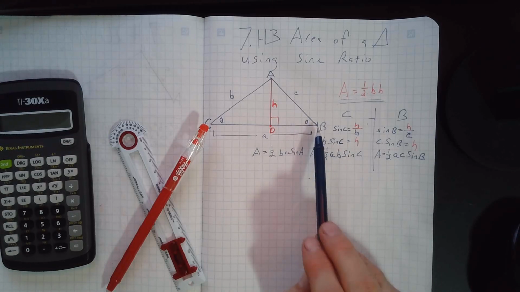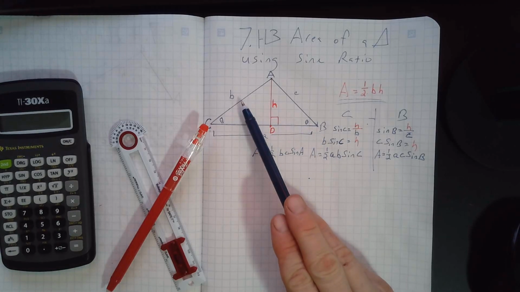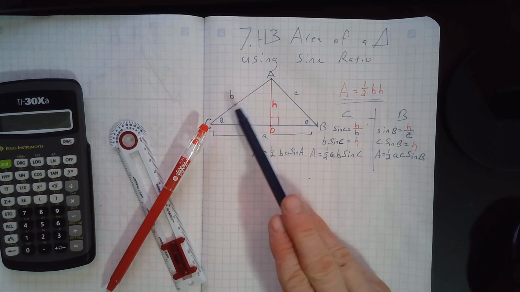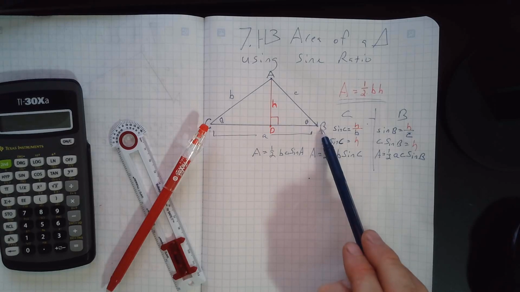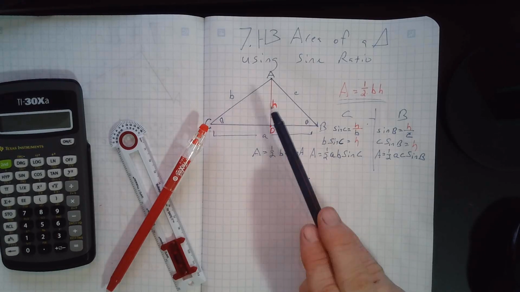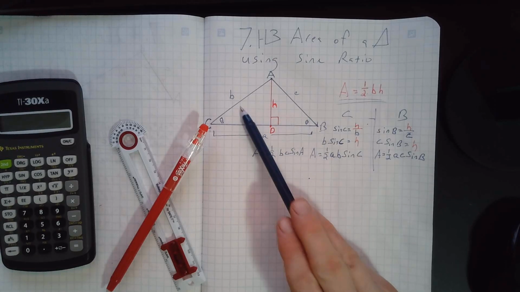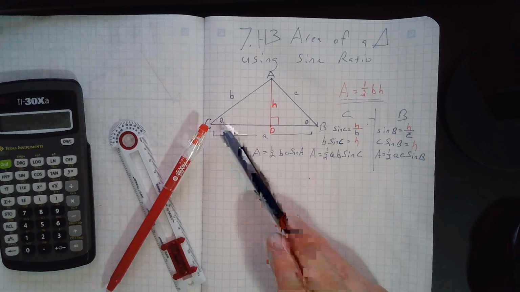That's why it's so important to match the opposite side's angle to the letter, like this. Little b is opposite of the angle B. Little c is opposite the big C. Right?